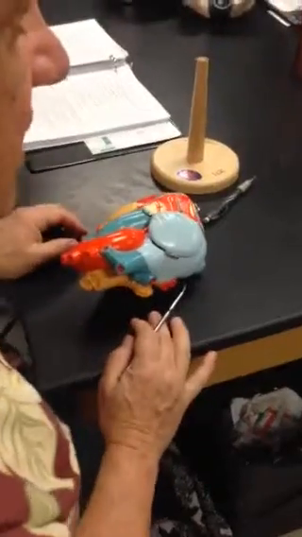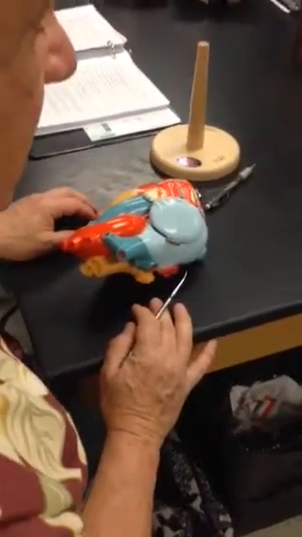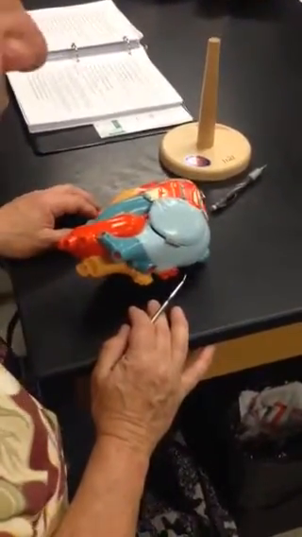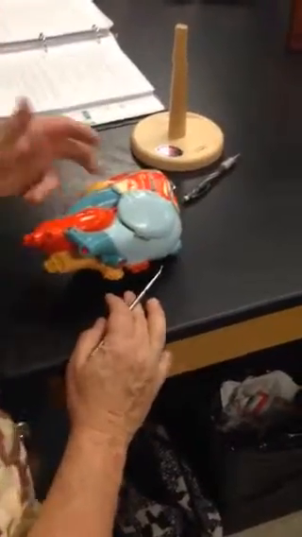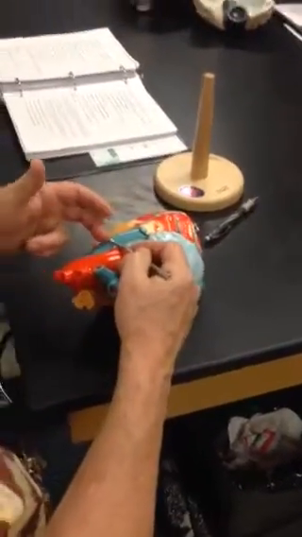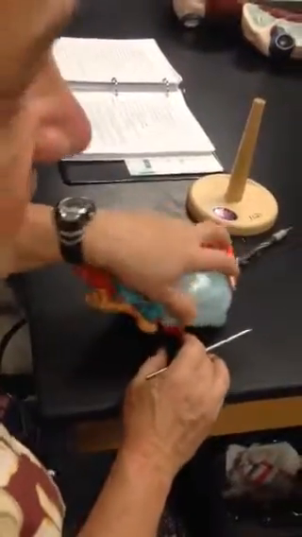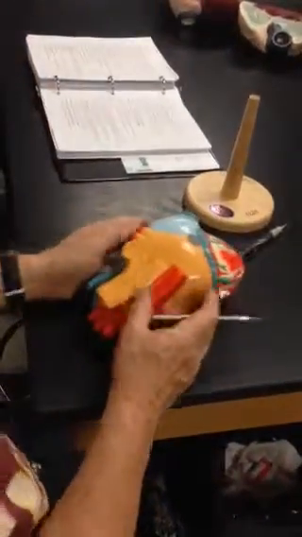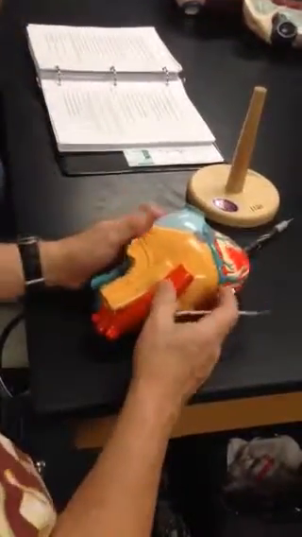All right, so quick review. What's the artery that carries oxygen poor blood? The only artery that carries oxygen poor blood. Pulmonary artery. This is the pulmonary trunk, which branches off into right and left pulmonary arteries. What are the two veins that carry oxygen-rich blood? Pulmonary veins, and they are the right and left pulmonary veins.